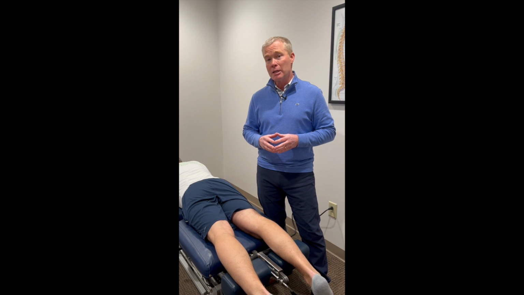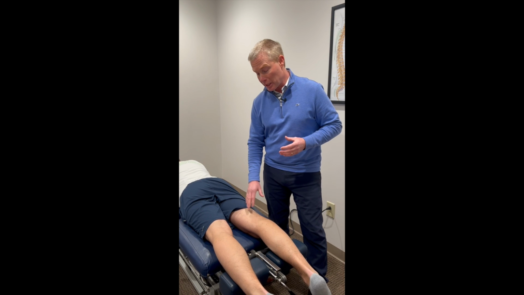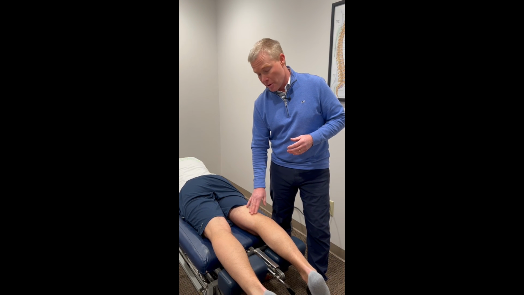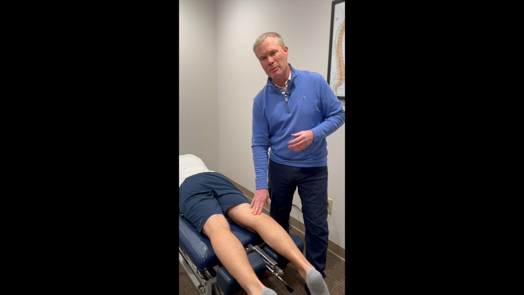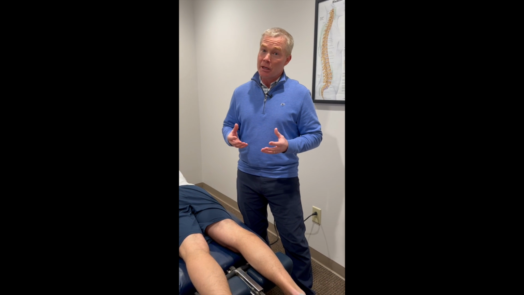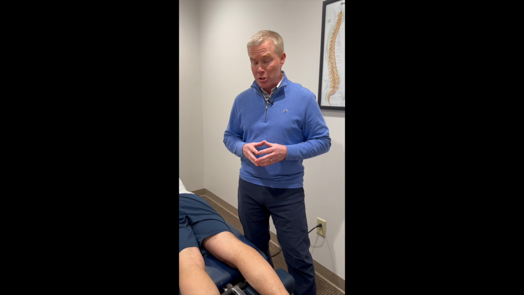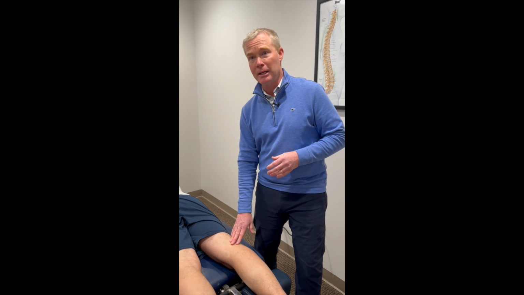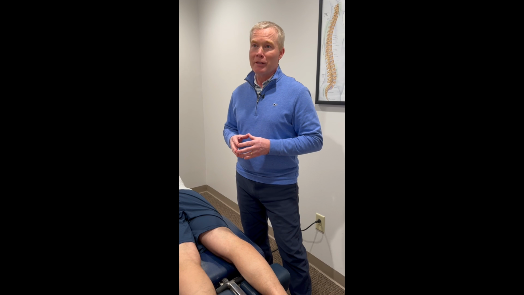That's called a Baker's cyst, and it's indicative that there's some swelling either within the joint itself or in one of the bursa around the knee. But it's an indicator in somebody with an acute injury. Maybe there's been a damage to the ligament, and in somebody who's older, maybe there's some osteoarthritis of that knee. So that's our palpation of the area.